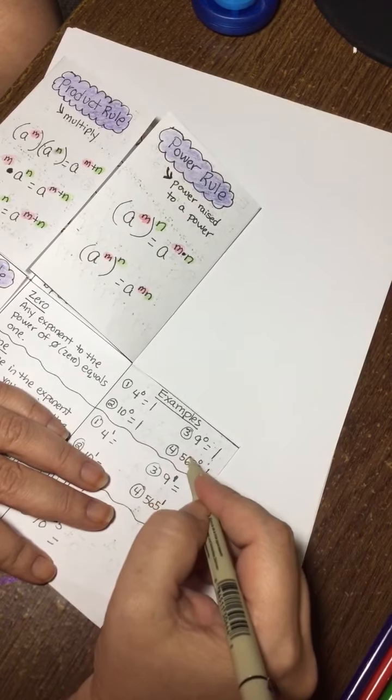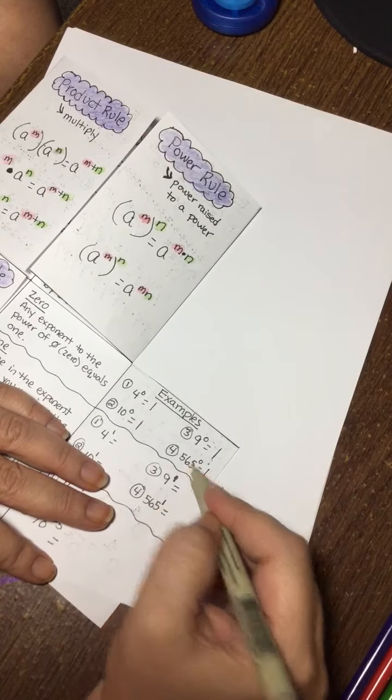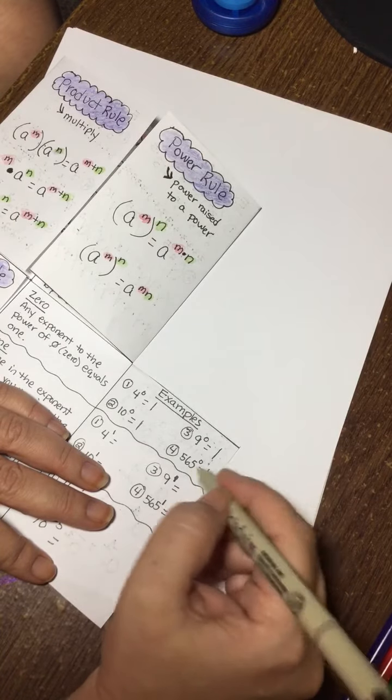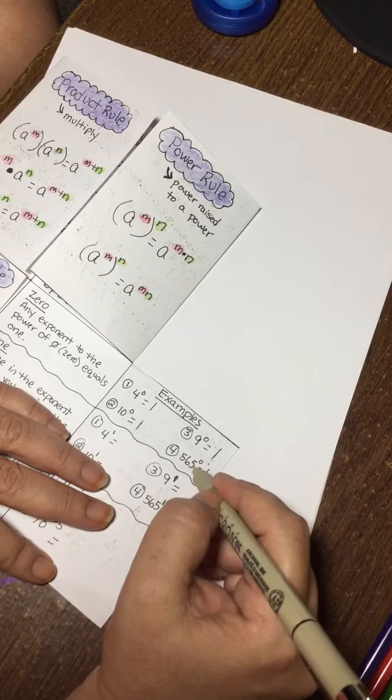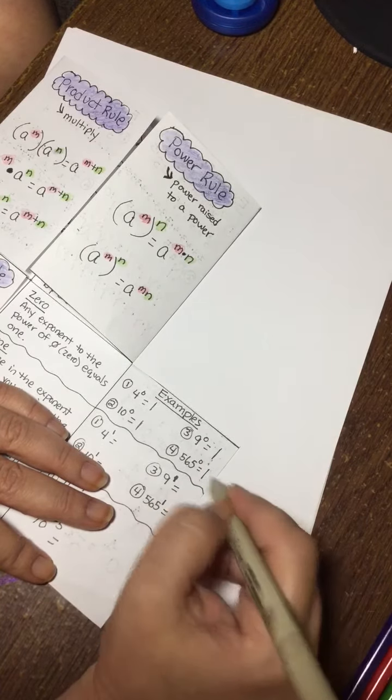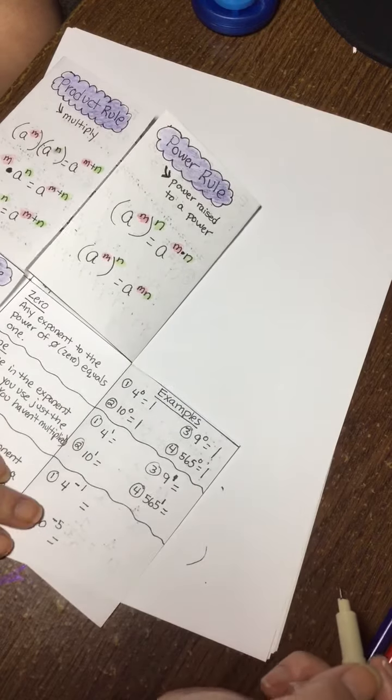Does not matter what the base is. It could be a decimal, a negative number, a fraction, it could be any number. Doesn't matter what number that is. If it's raised to the 0 power, it will equal 1. If you don't believe me, plug it into your calculator and check it.